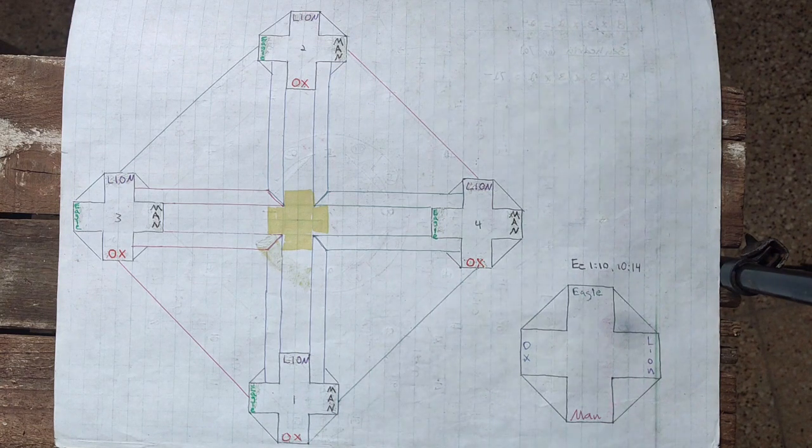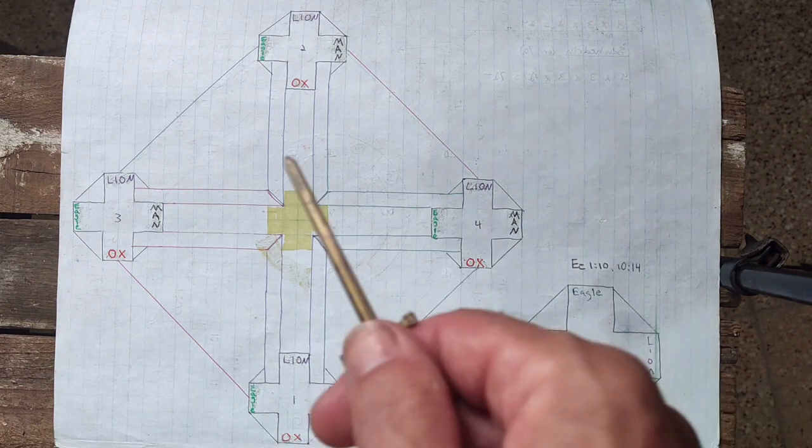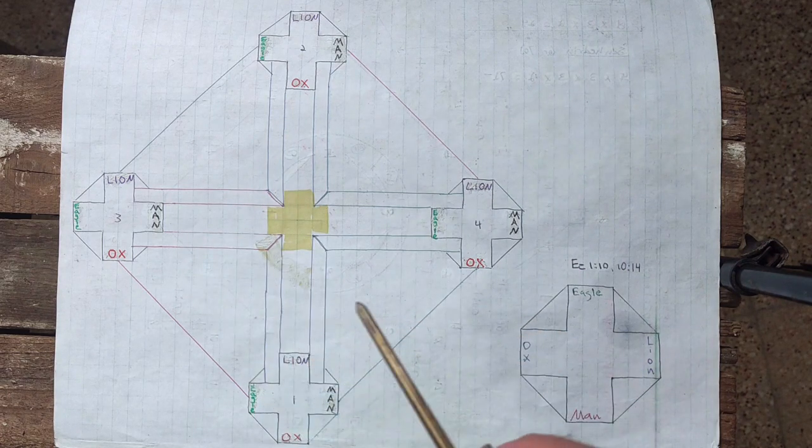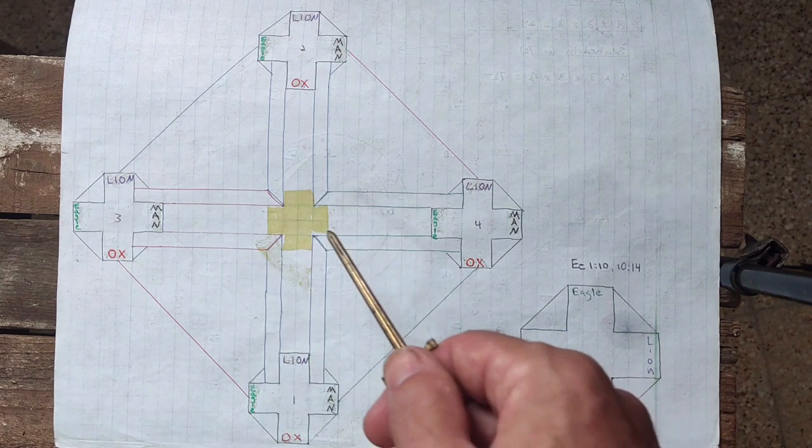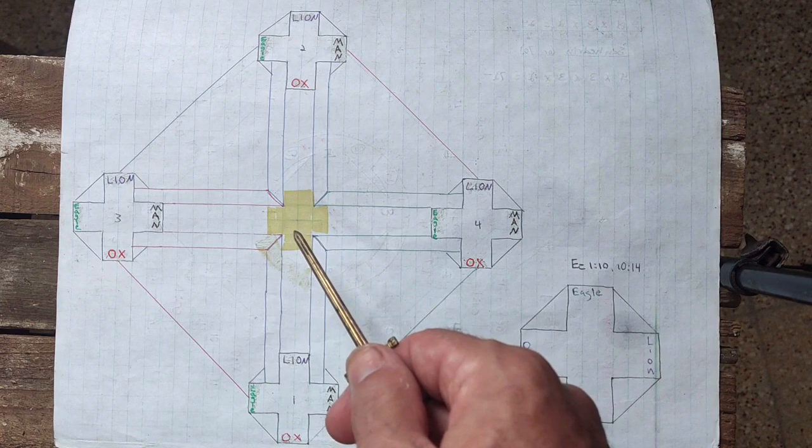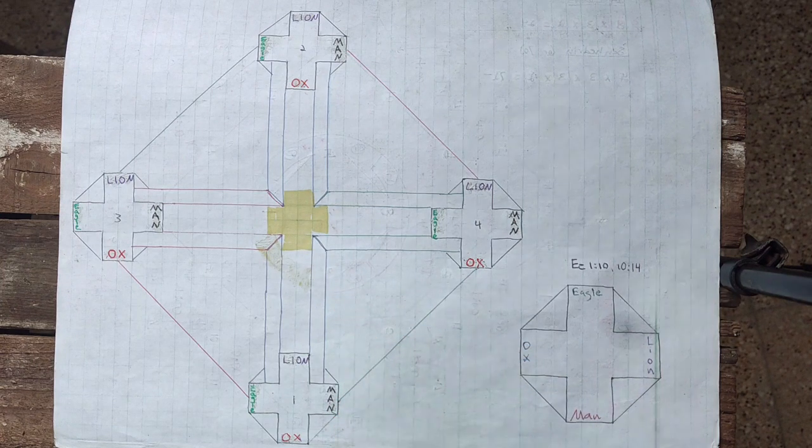Now, once we know that's just one of the living creatures, we take the other three and put them in the orientation of the cardinal points: east, west, south, north. In the center is the throne. This is all the structure of the sign of the Son of Man. It's called the chariot of the cherubim.